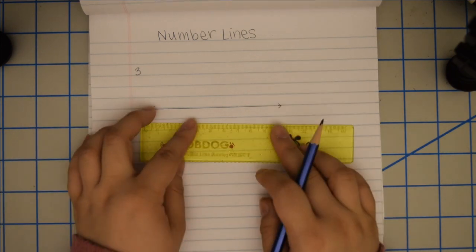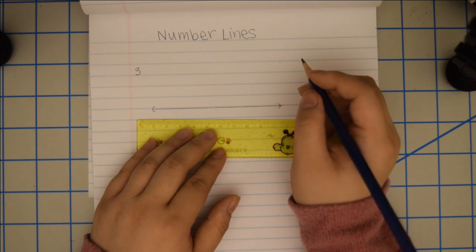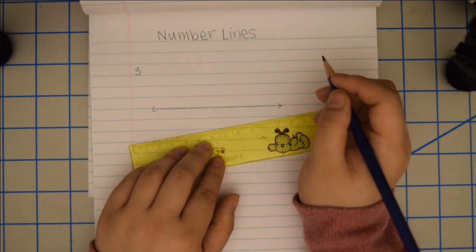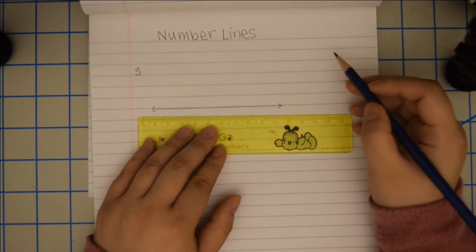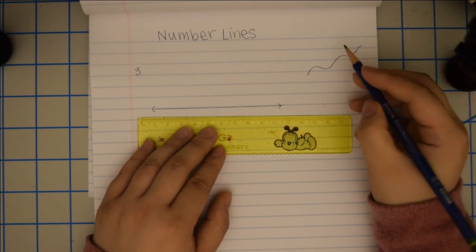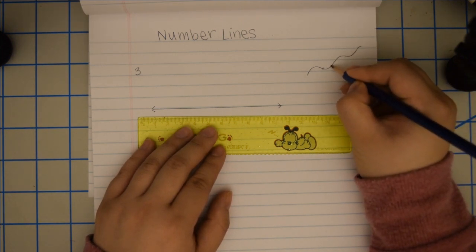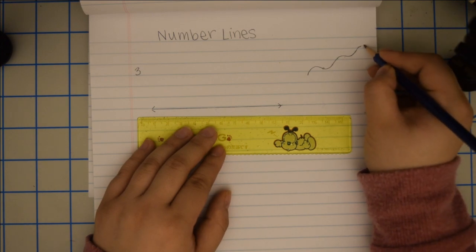Now, of course, having it horizontal makes it nice and pretty and simple to work with, but you can do whatever you want. The key thing is that it has to be straight, so we're not going to be working with number lines that look like this, although that would be kind of interesting. So a curved line is not going to do.